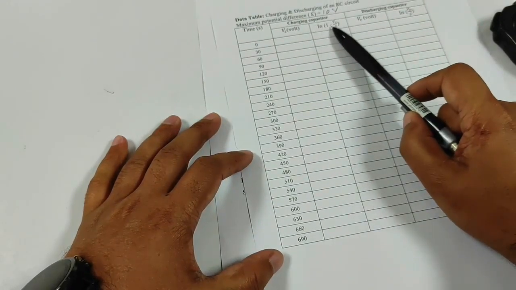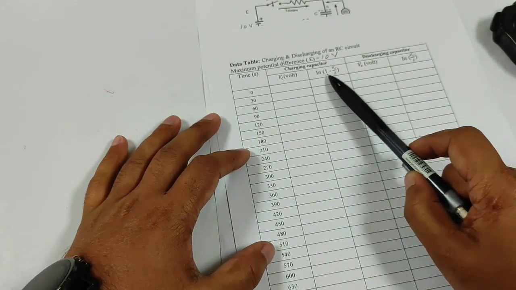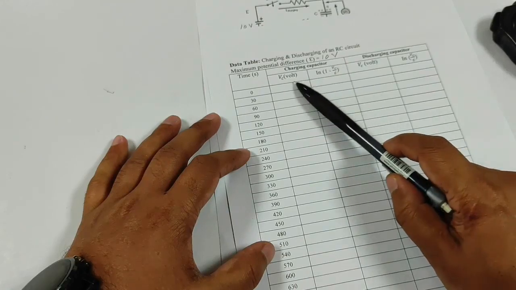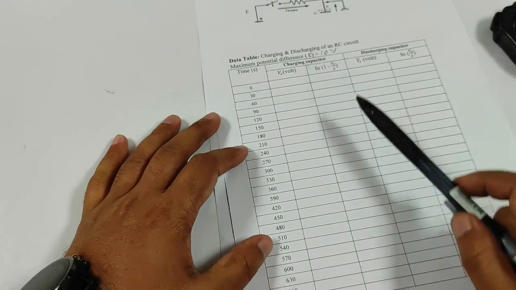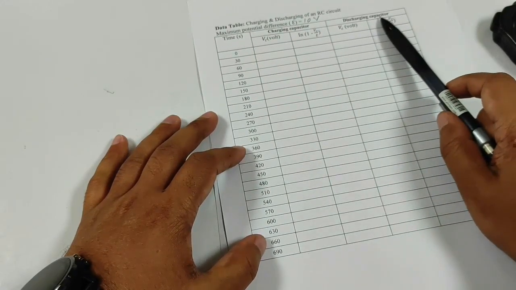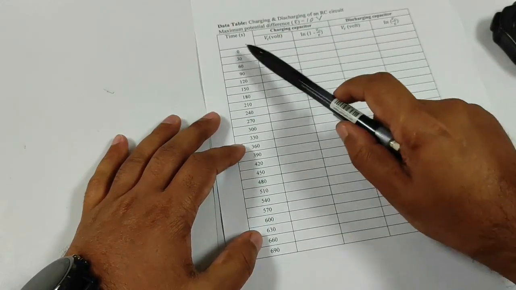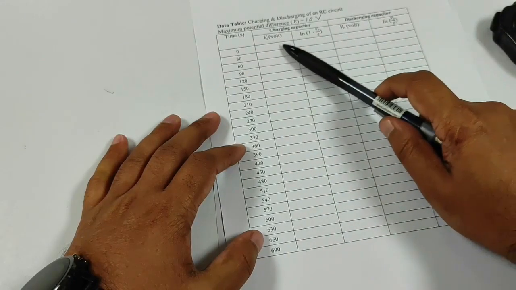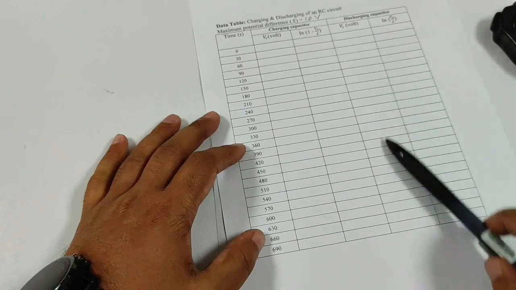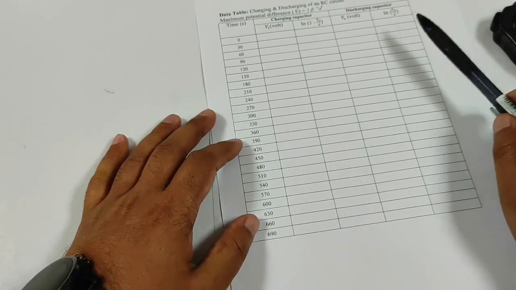And this is the calculation. So you have to do this calculation: 1 minus Vc, so this is the Vc for each corresponding value, and this is the E. So again the 10 volts, a constant. And similarly for the discharging, for each 30-second interval we will take the Vc, that's all. So it will be the charging, and for this discharging, and again this for the calculation, nothing else.